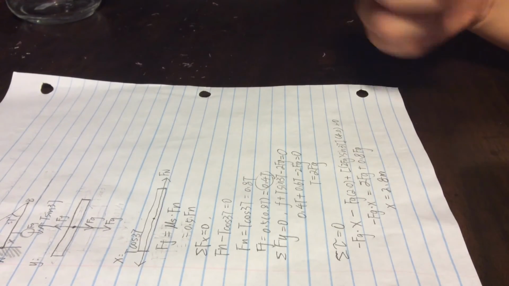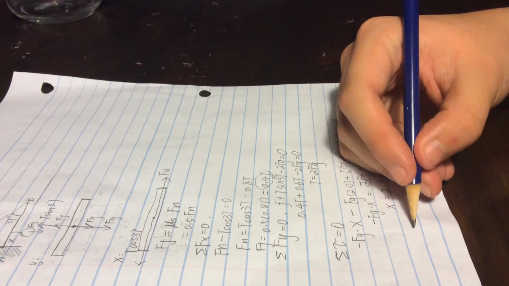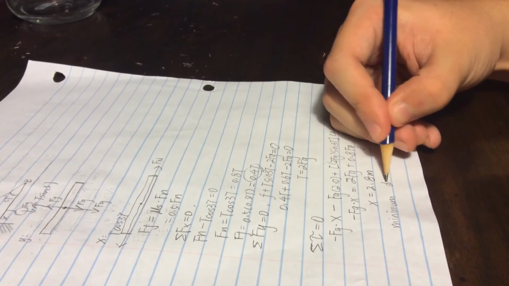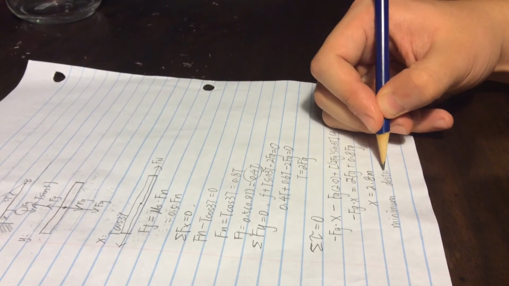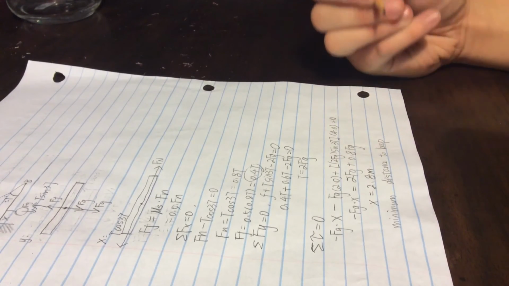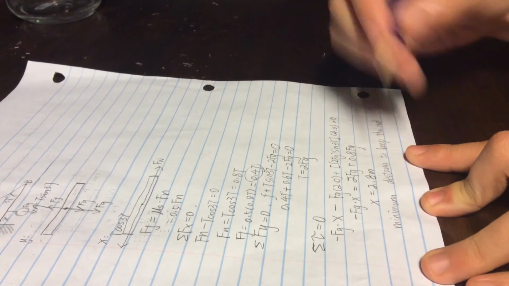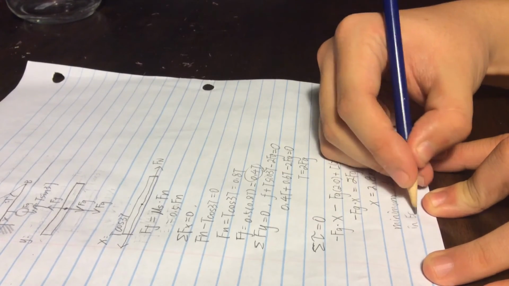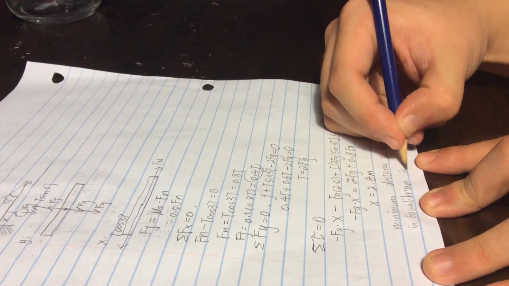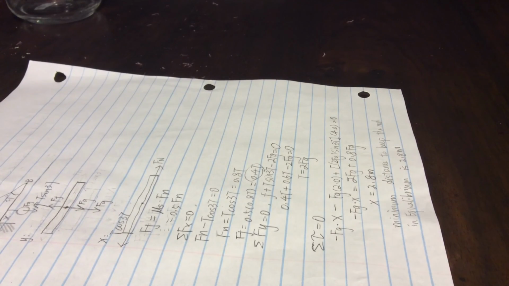The solution says it's 2.82, but if you round it, it's actually 2.8, and that's the minimum distance to keep the rod in equilibrium. Alright, so that'll be it.